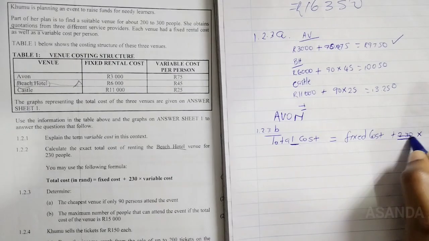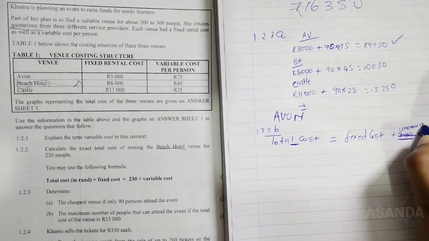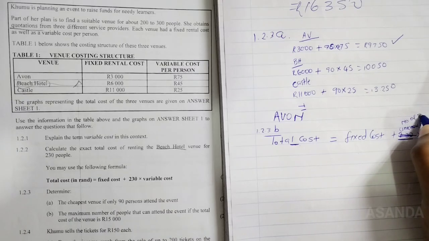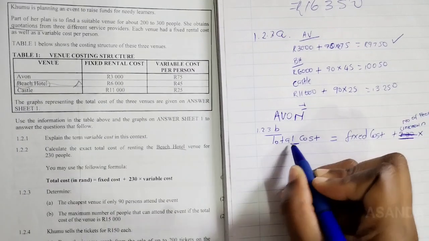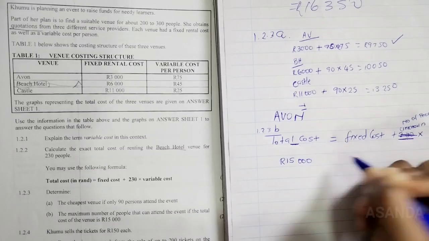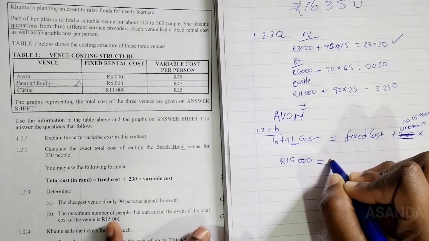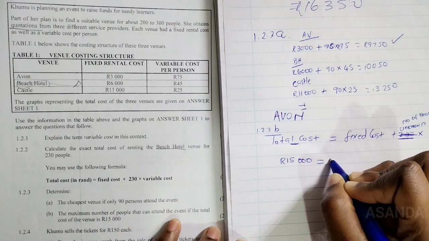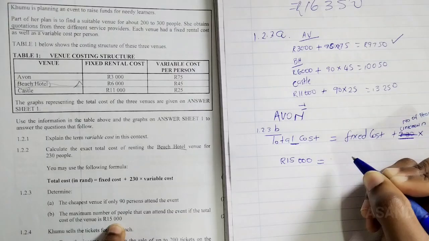So what we're going to do is change the number of people and make it unknown, or say number of people, whichever you like. So you're going to substitute here and say we have 15,000 rand as the total cost, and then it is equal to the fixed cost. Here, the question is: the maximum number of people that attended the event if the total cost of the venue is 15,000 rand.